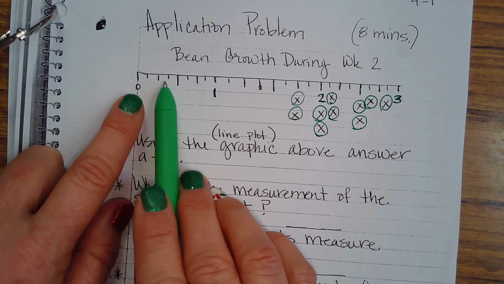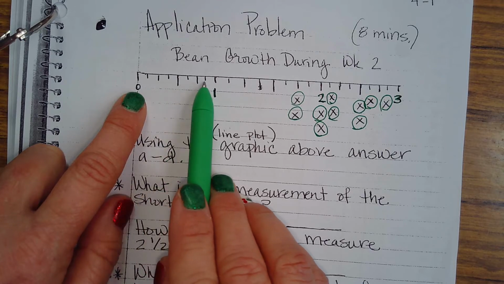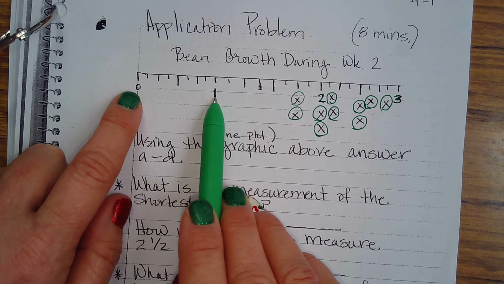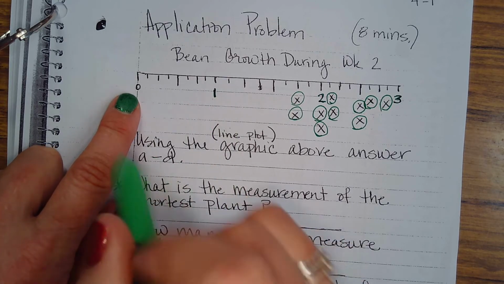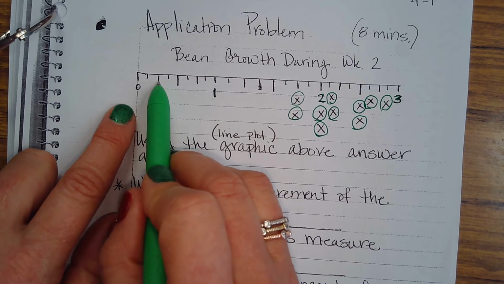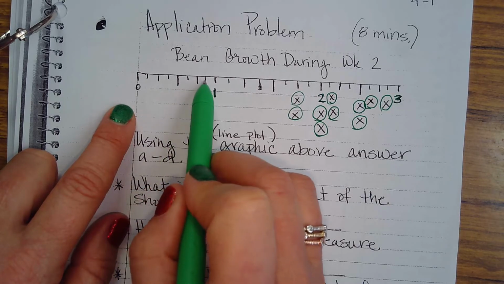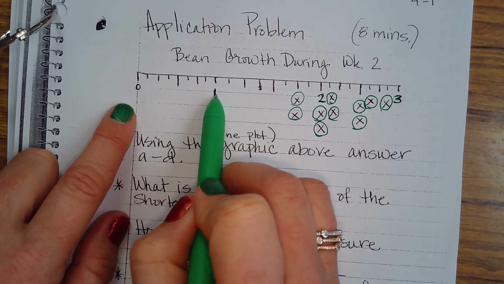So you're going to actually have to count and decide how many pieces are in one whole, correct? So let's just count this. 1, 2, 3, 4, 5, 6, 7, 8, right?